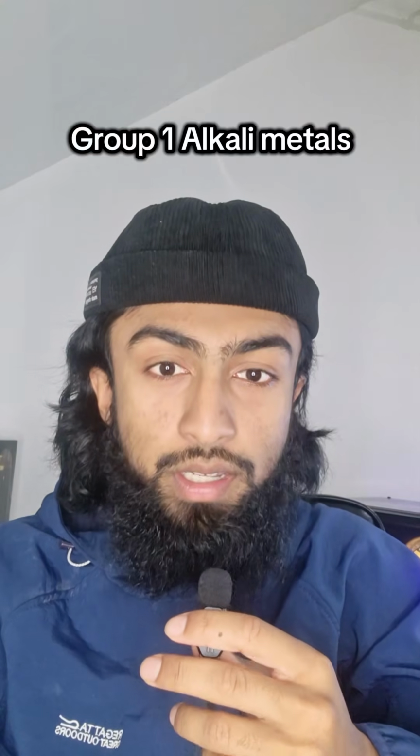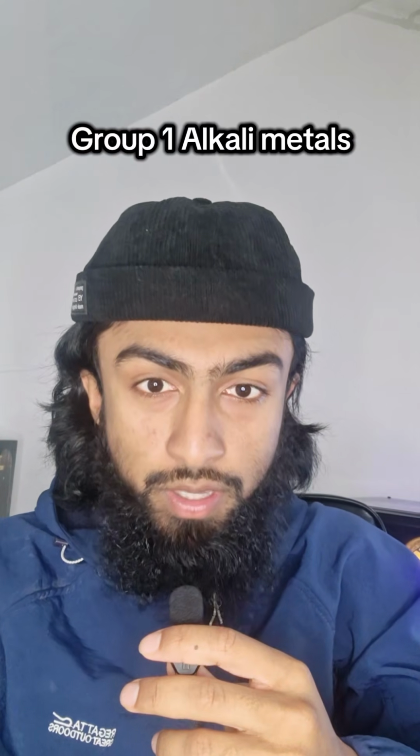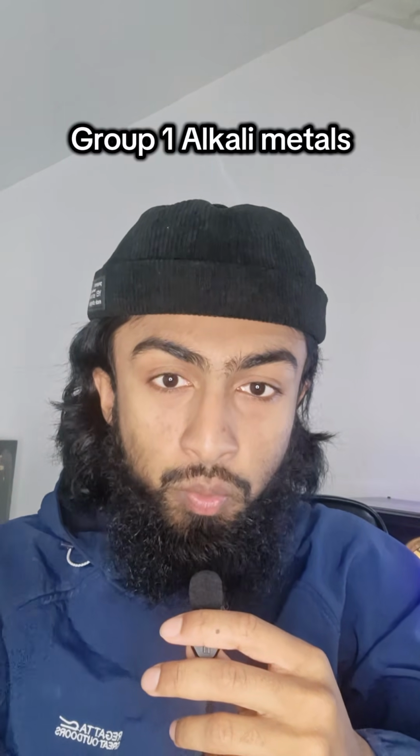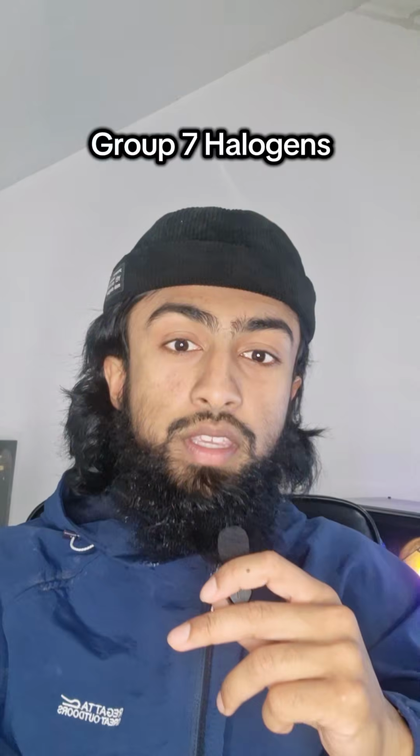So group 1, for example, alkali metals. These become more reactive as you go down. They are soft metals, or that's what they're known as. And also they are very reactive with water. They react with water.